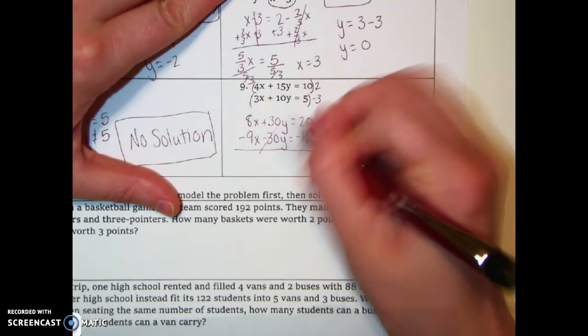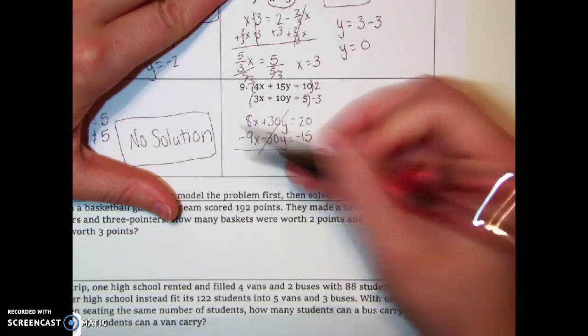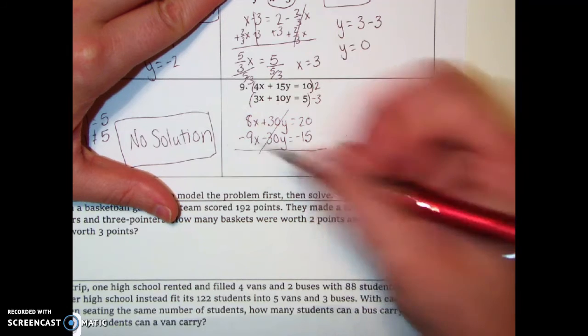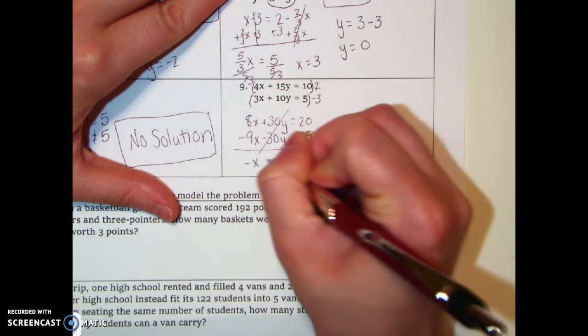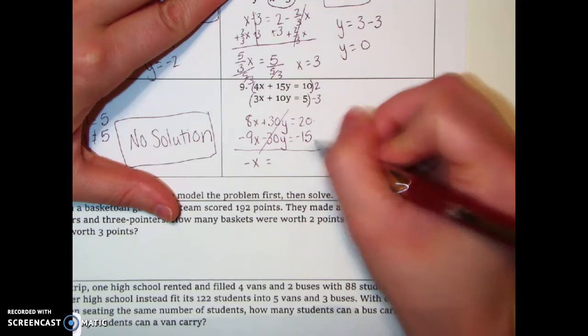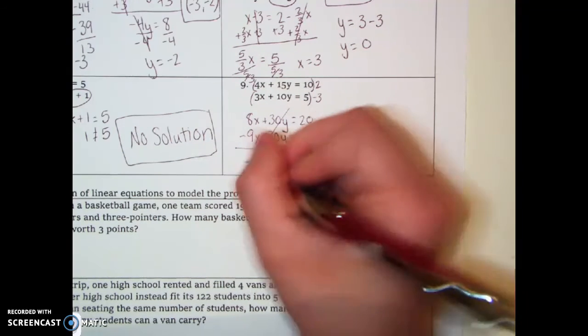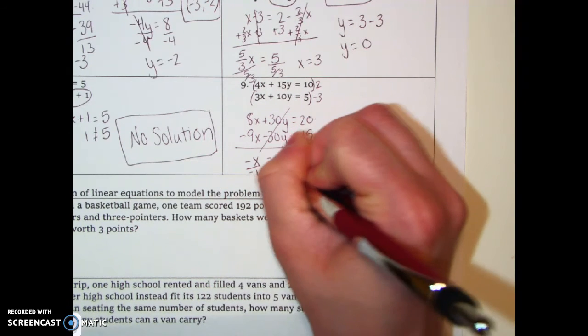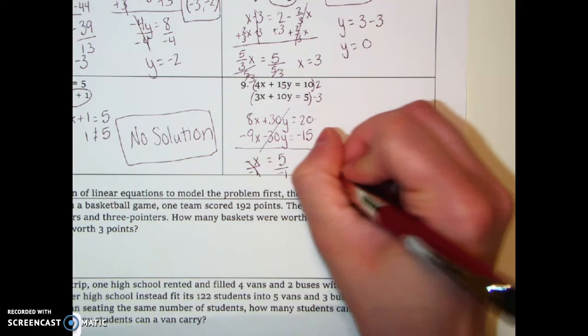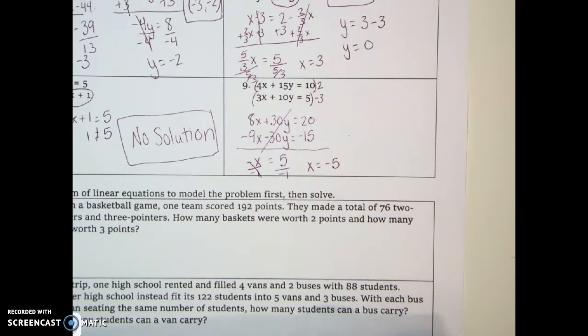Okay, the 30y's cancel each other out because they're opposites. 8 minus 9 is -1, so that's -x equals 20 minus 15 is 5. I can't have a negative variable, so divide by -1. x equals -5. Then I'm going to take that and put it back into one of the equations.